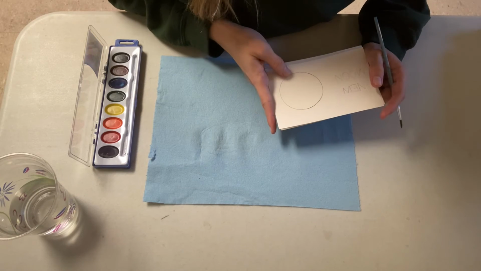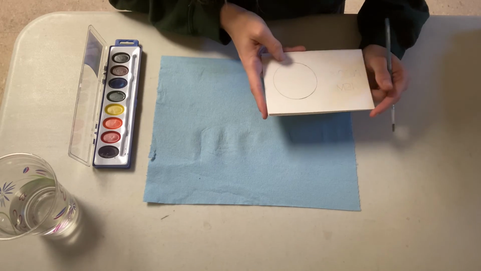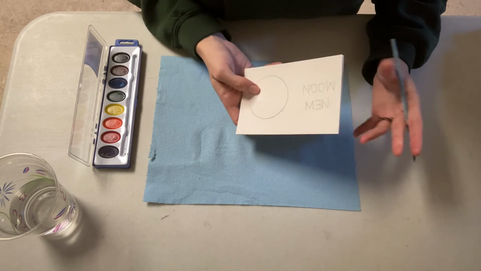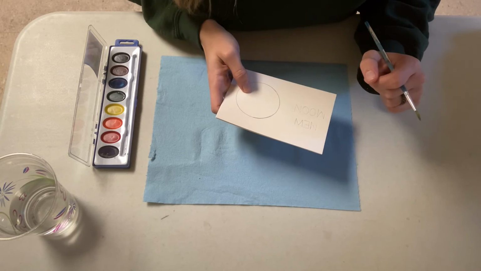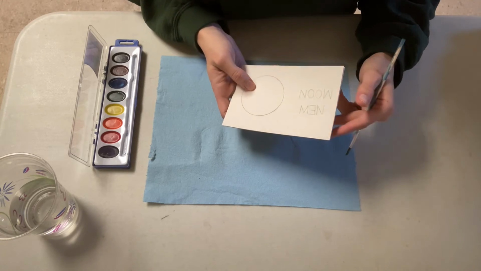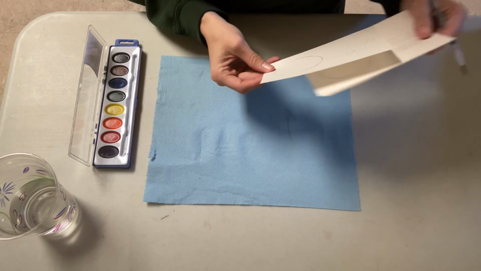All right, I have all of my cards done, so we're gonna move on to the fun part, which is painting them. So remember, when we use a white crayon, anything that you color with the white crayon will show up, even if you paint over it. So we're gonna start again from the beginning with my new moon card.